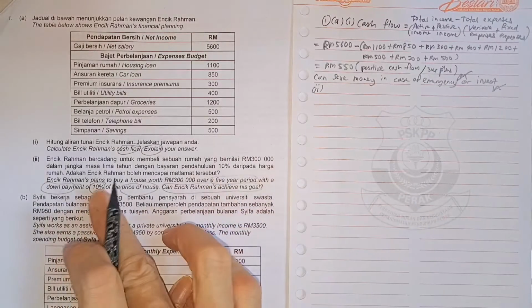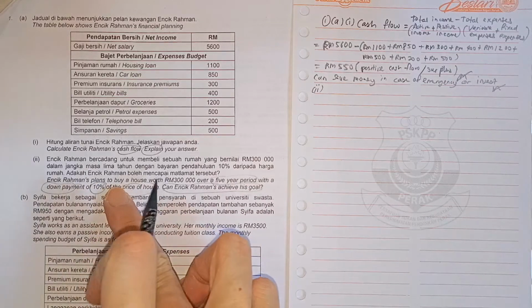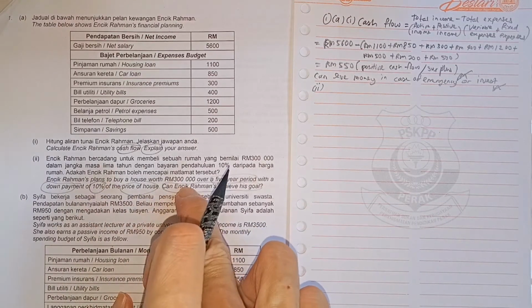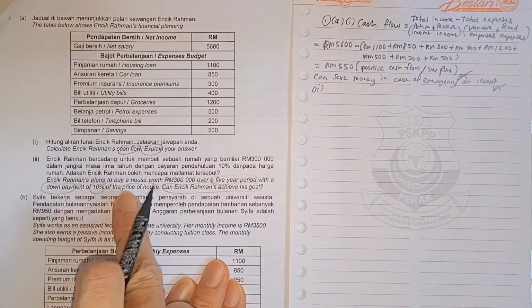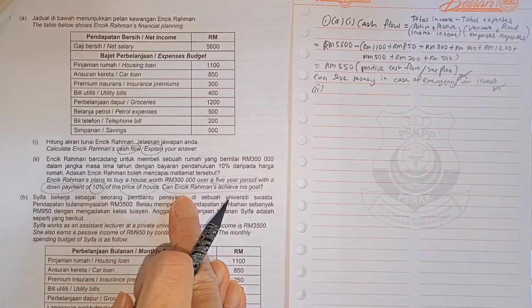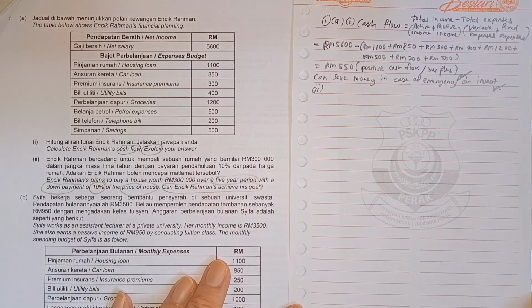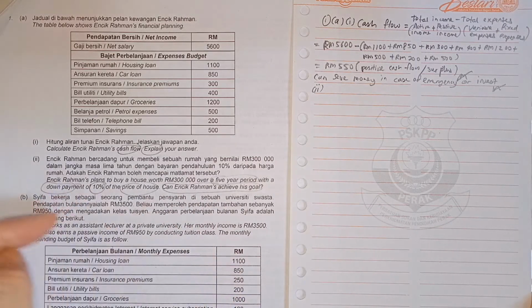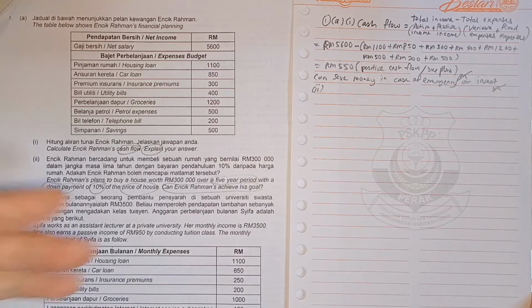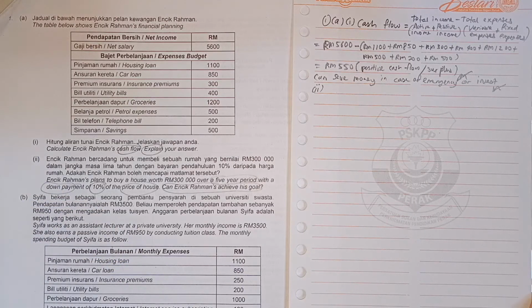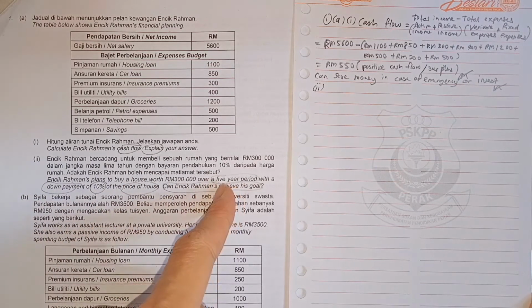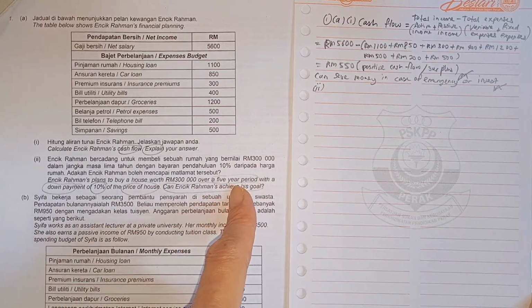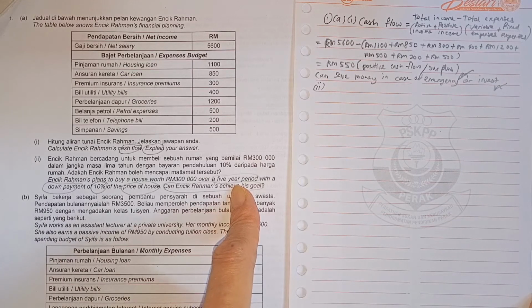Okay, Encik Rahman plans to buy a house worth 300,000 over a 5-year period with a down payment of 10% of the price of the house. Can Encik Rahman achieve his goal? Usually less than 1 year is called a short-term plan. Wanting to buy a house in 5 years is called a long-term plan.